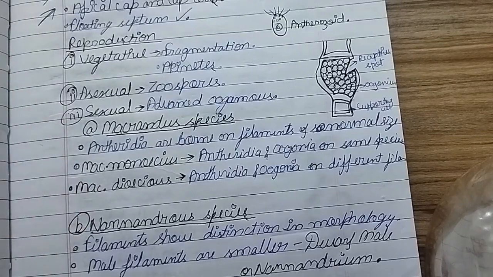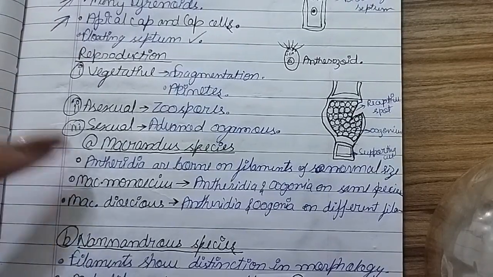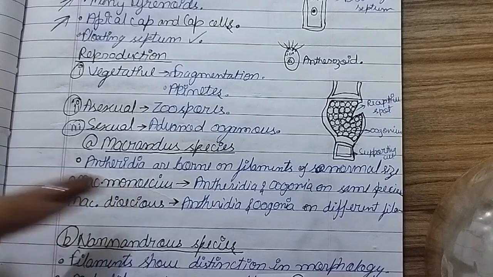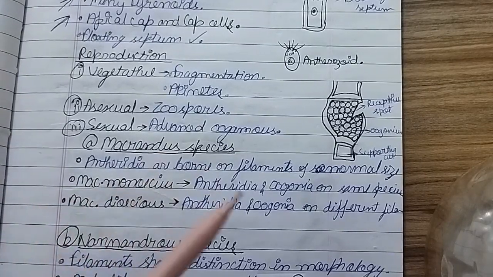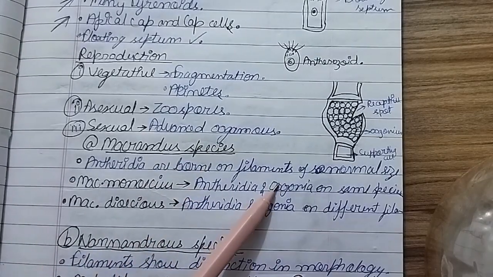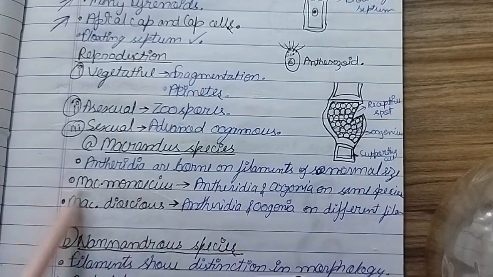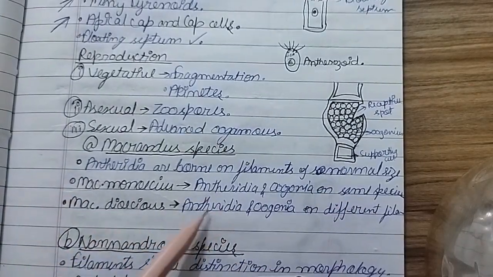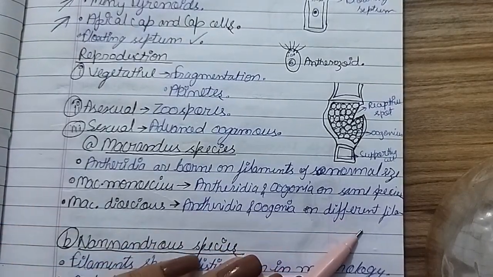Macrandrous are those species in which the antheridia are borne on filaments of normal size, and they are of two types: Macrandrous monoecious and Macrandrous dioecious. In Macrandrous monoecious, the antheridia and oogonia are both present on the same filament. In the dioecious one, the antheridia and oogonia are present on different filaments.